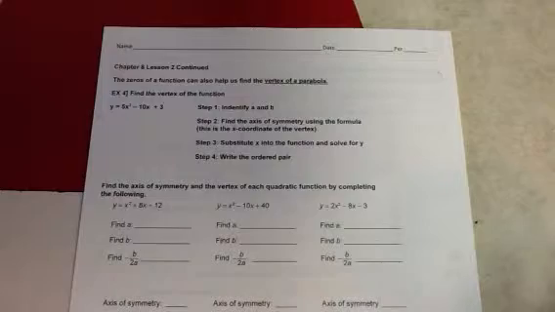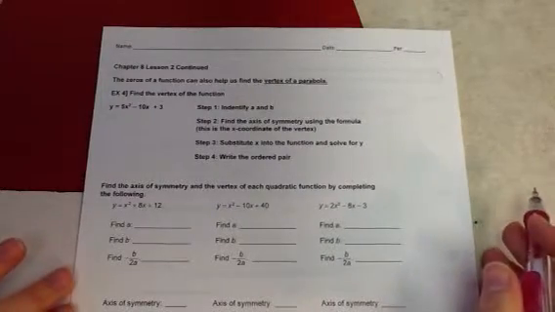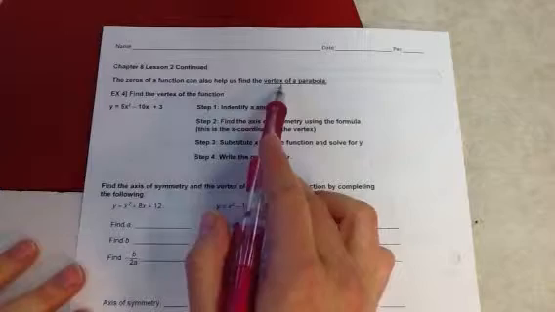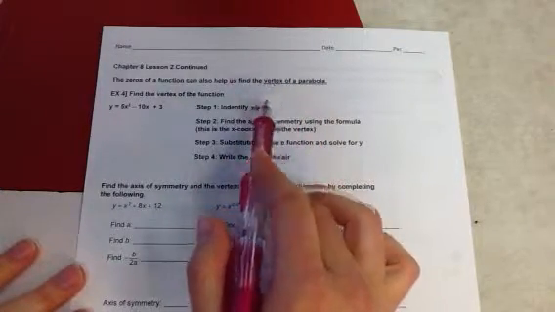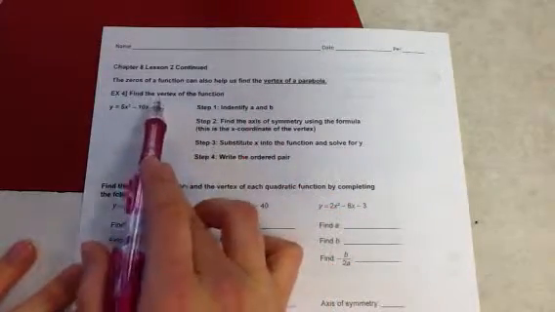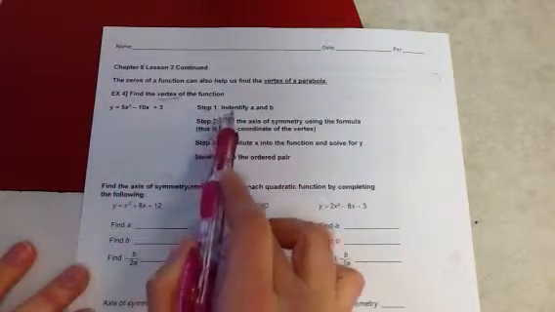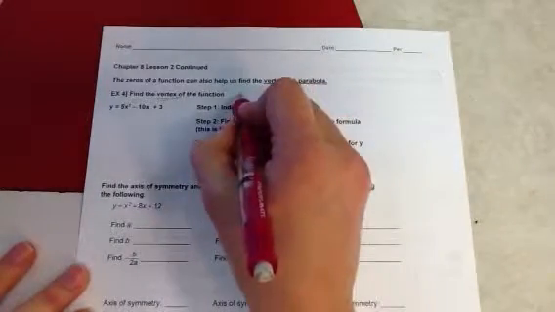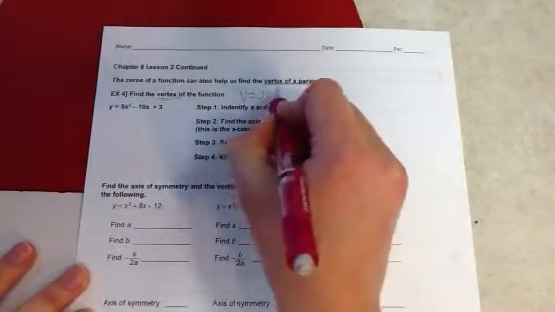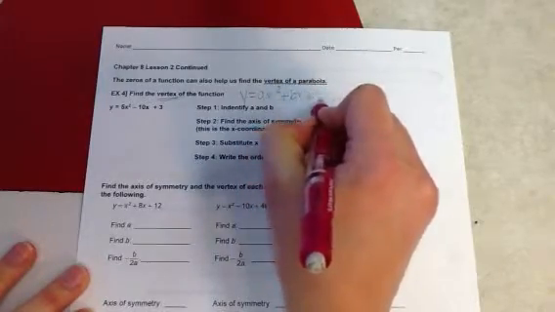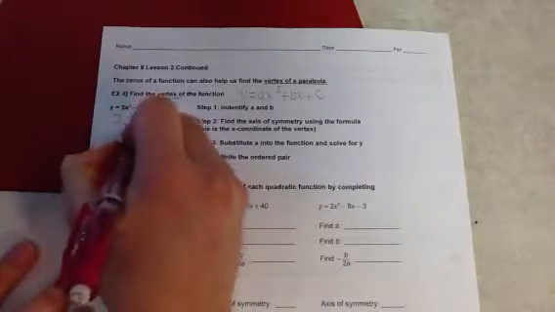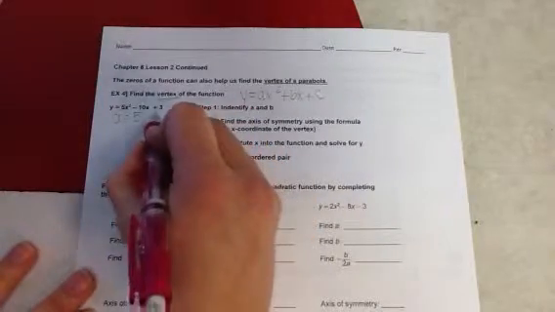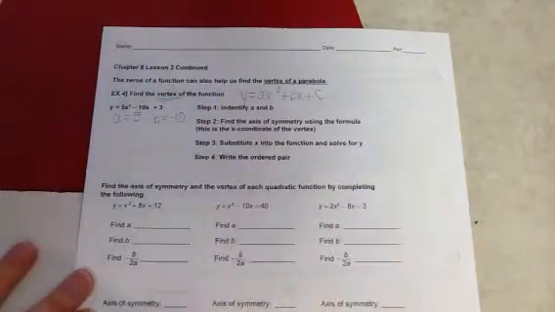All right, now we're going to practice finding this axis of symmetry. So it says the zeros of a function can also help us find the vertex of a parabola. And the vertex of the parabola is where that change in direction happens. So they want us to find the vertex of the function. So step 1 is they want to identify a and b. Now remember the standard form is y equals ax squared plus bx plus c. So here a is my coefficient of my x squared term, so a is equal to 5. And b is that second term that goes with my single x variable. And so b there is negative 10. Make sure you put that minus with it.